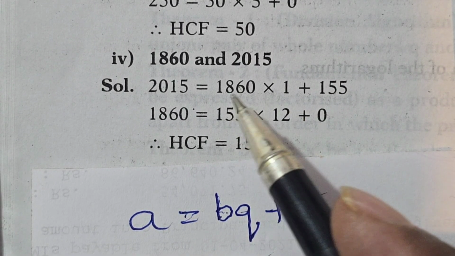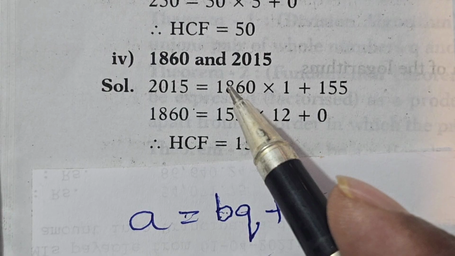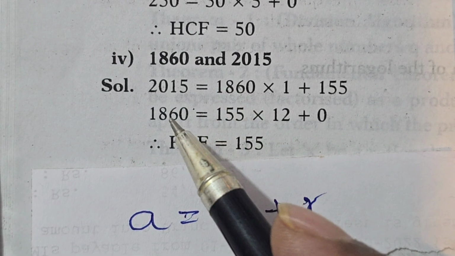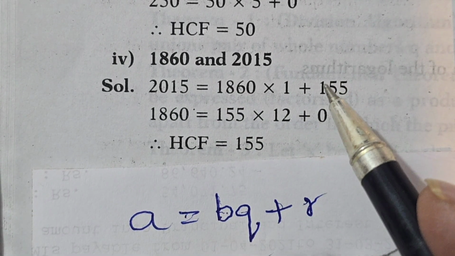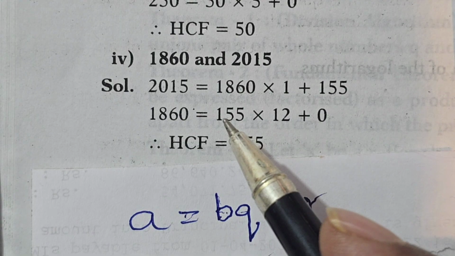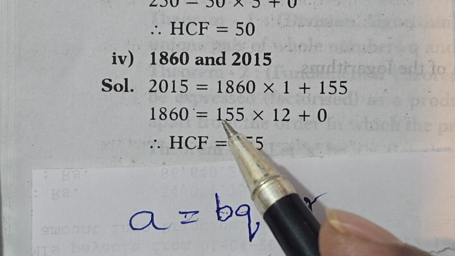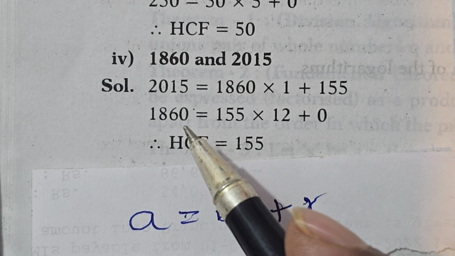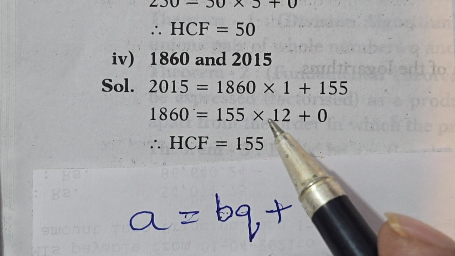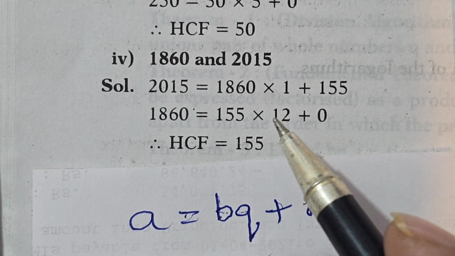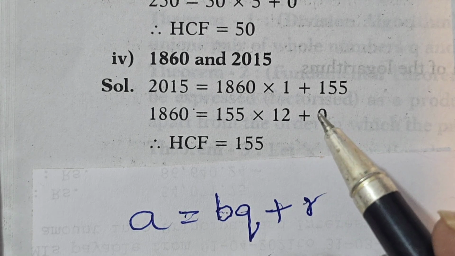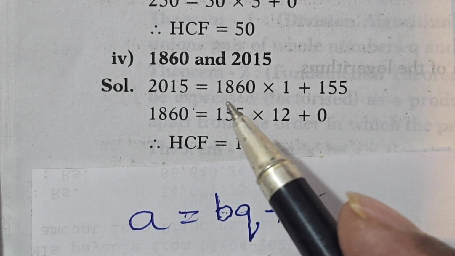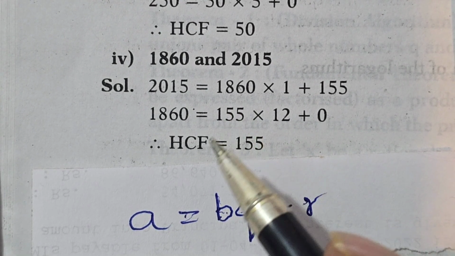So it is not 0 and we continue the same. 1860 and this remainder value becomes b. 155 into 12 times is 1860. So the remainder is 0. Now this 155 is called the HCF.